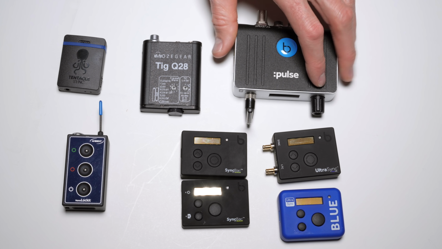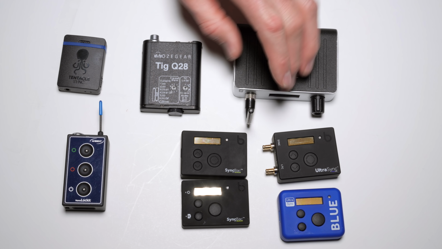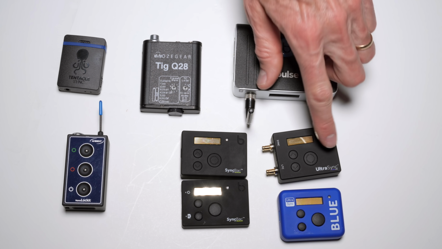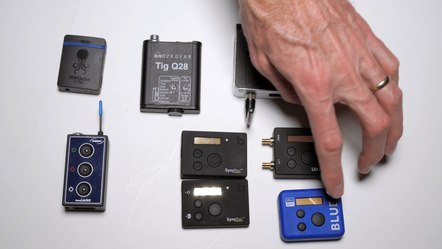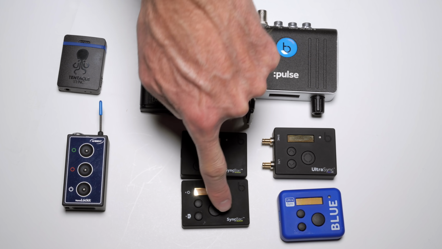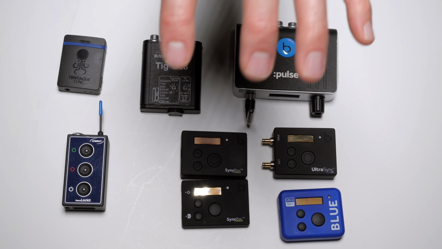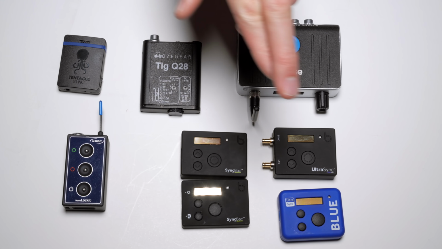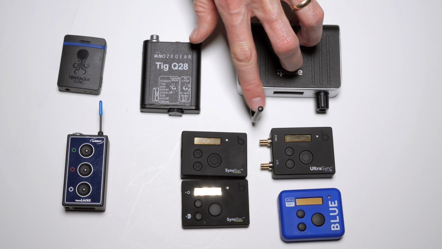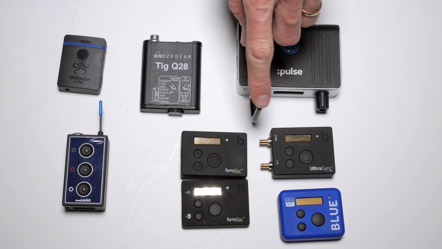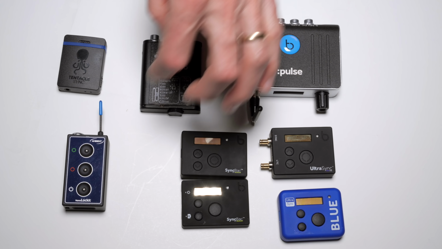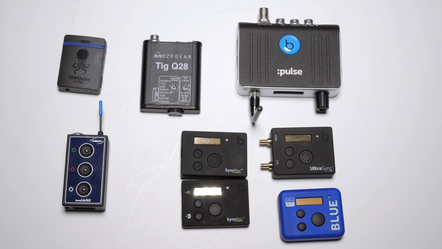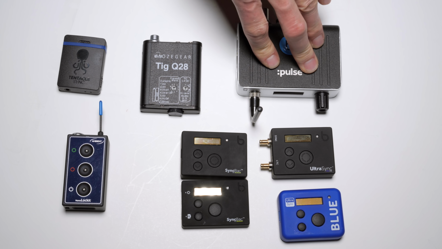And then this also transmits the timecode signal wirelessly to these other devices here. So it can transmit to the UltraSync 1, to the UltraSync Blue, and the SyncBac Pros. So rather than just jamming at the start of the day and then keeping your fingers crossed that these all stay in sync 12 hours later, this is actually continuously jamming them. So it's sending out that signal and continuously keeping them all in sync. So you're not going to have a drift issue with that, which is really, really cool.